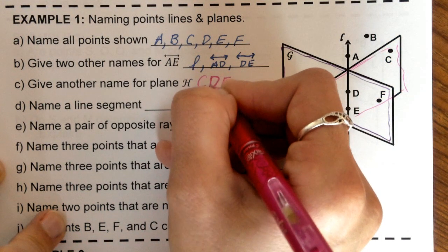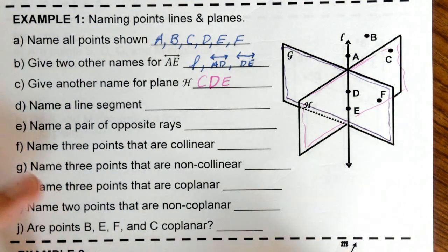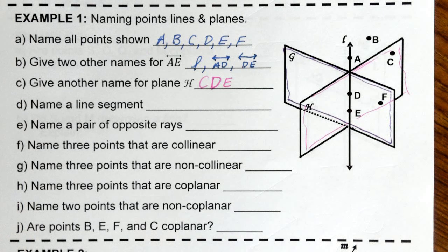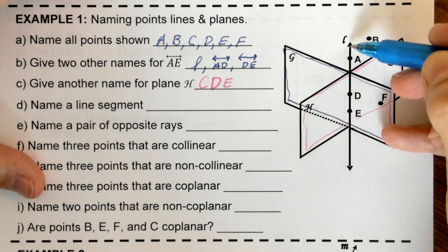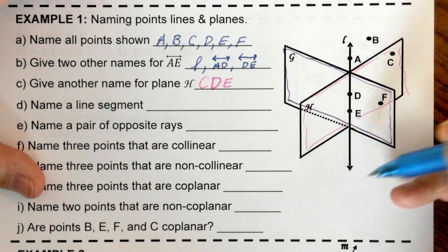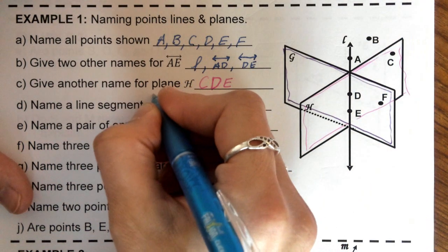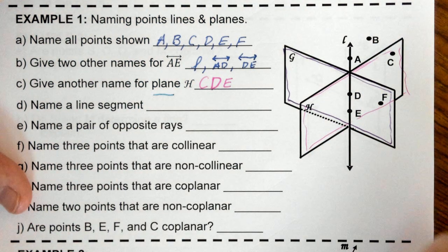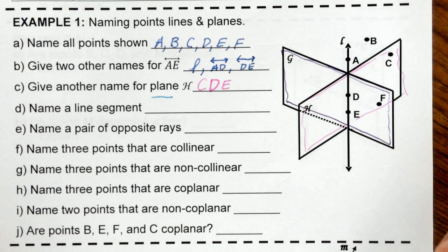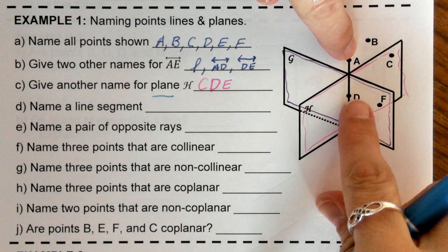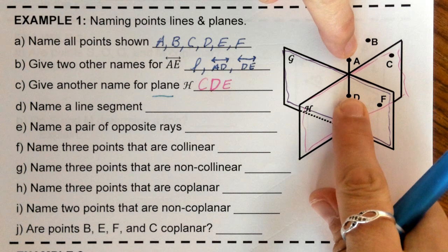Now, again, with plane, you can put them in whatever order you want to. Okay? We're going to name a line segment. There are several line segments on here. Right now, we have the line with the arrowheads. Remember, when we use line segment, the symbol is just this, and we pick up the starting point and the ending point. So from here to here, there's segment AD.